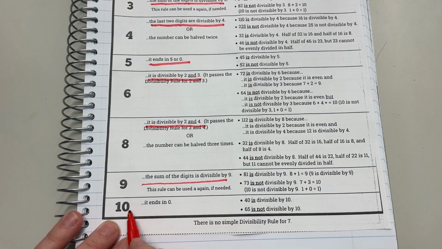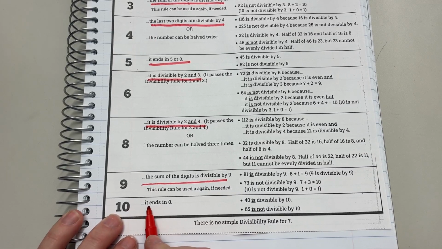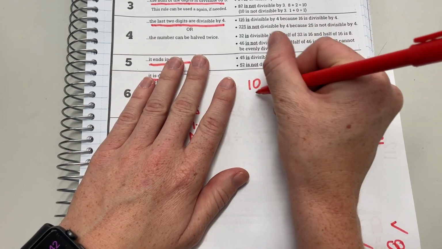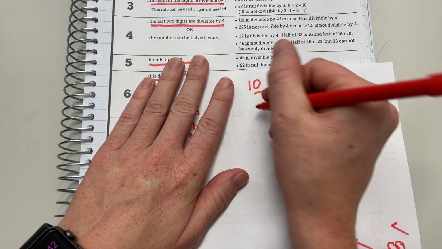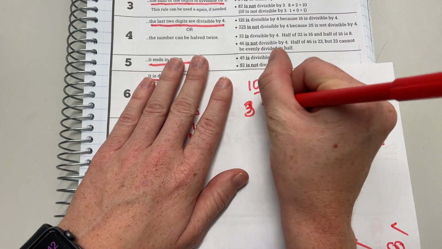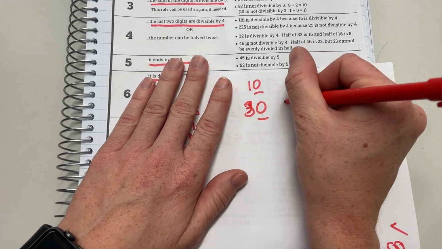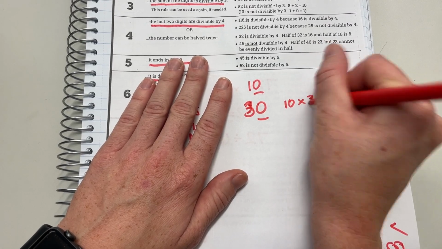And then finally, this is another favorite one. If it ends in 0, then it is divisible by 10. So if I have 10, it ends in 0, it's divisible by 10. If I have 30, it ends in 0, it's divisible by 10. That would be 10 times 3.